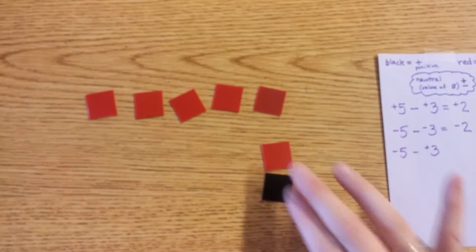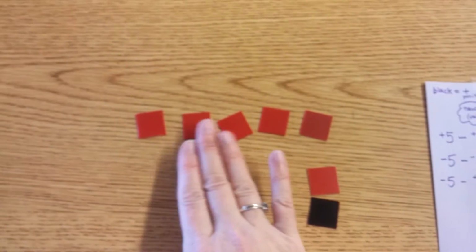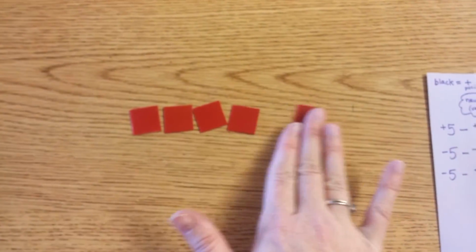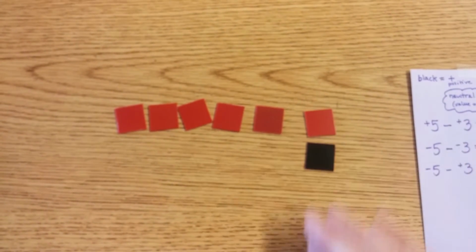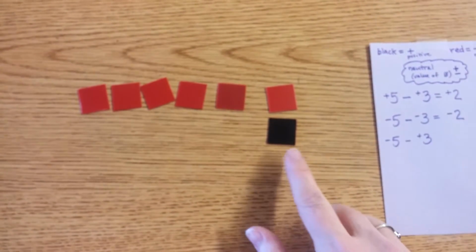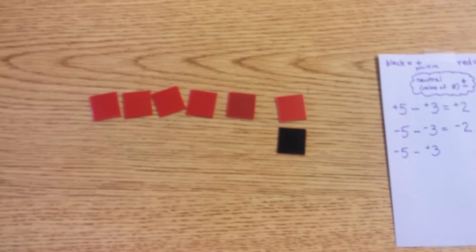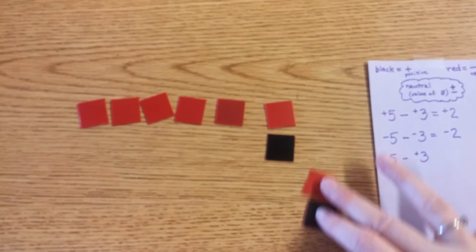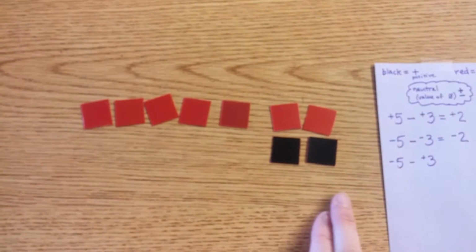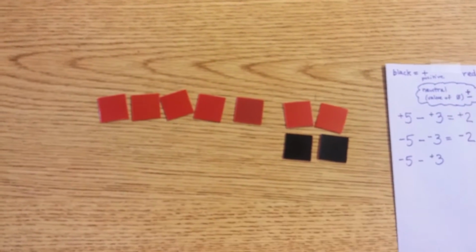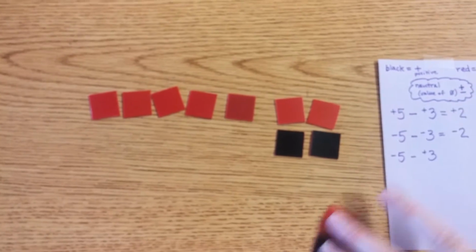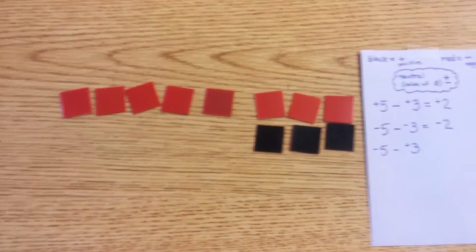But if I add in a neutral pair, I'm not changing the value of my negative 5. So I still have a value of negative 5, and now I have a positive piece, but I don't have 3 positive pieces. So I'm going to have another neutral pair brought in. I still have a value of negative 5, and I'm almost there. So here's a third neutral pair.